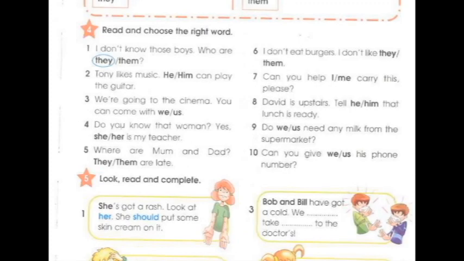Number 4. Do you know that woman? Yes, she is my teacher.